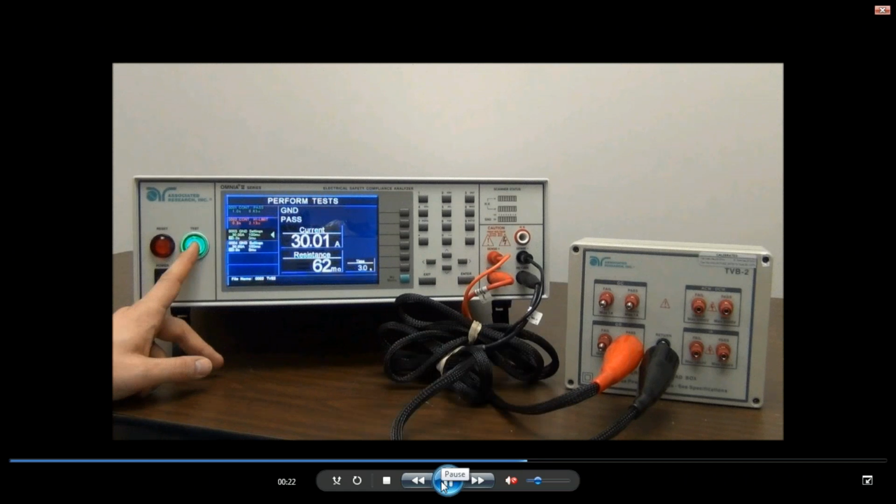All right, here's where I want to pause, because this is showing us the results of the ground bond test being performed in this video. If you look at the current, 30 amps, that's basically the current that was applied to this path, and the resistance measurement comes out to be 62 milliohms. The reason we're passing this test is because our high limit was probably set to 100 milliohms, which it did not exceed, so it results in a pass.